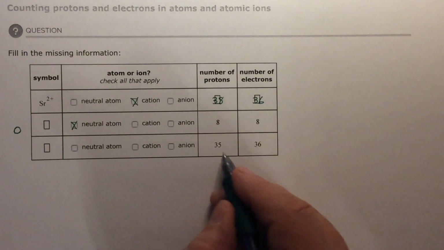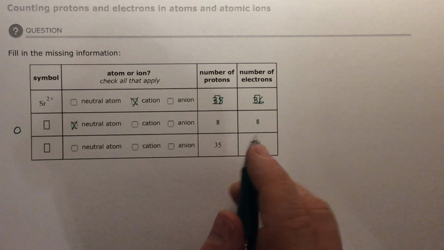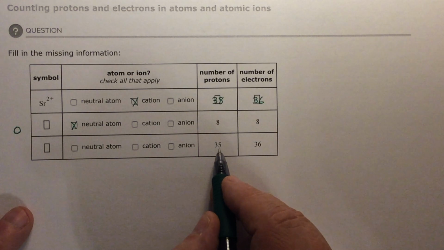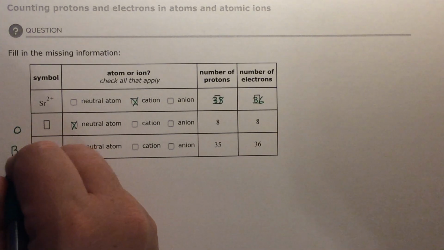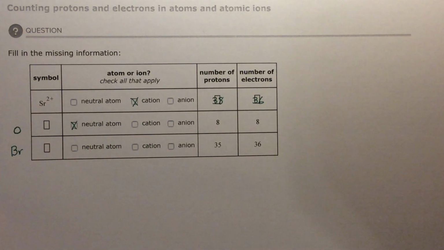Okay, I'm going to have to do the same thing for here. My element based upon protons. So when I look at protons, 35 on the periodic table is bromine. Okay, so bromine is Br. Okay, I may have to change it. Maybe an ion, I don't know, but it's Br something.